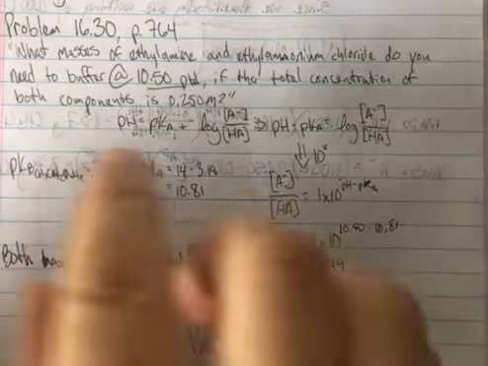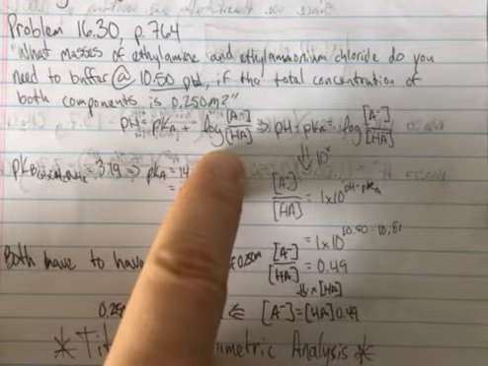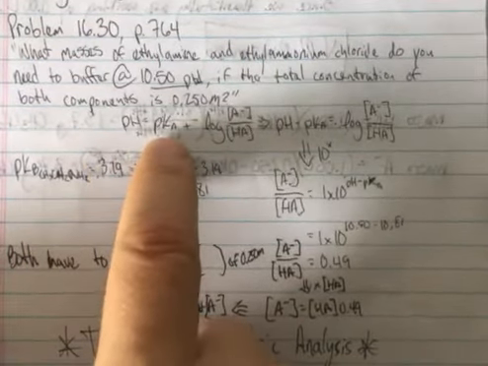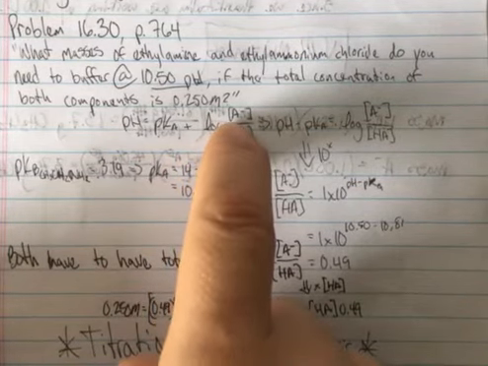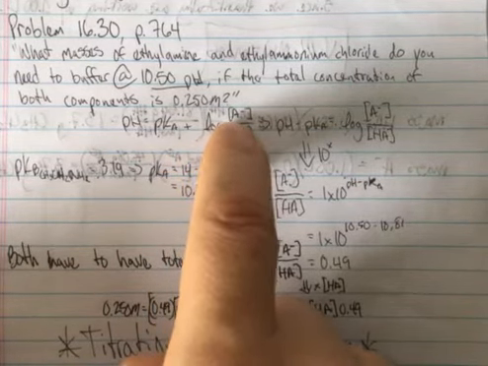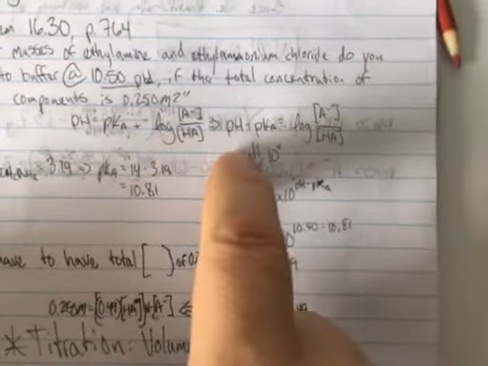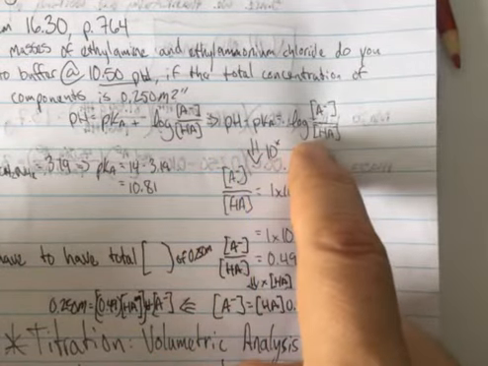Okay, so the first thing we're going to do is take the Henderson-Hasselbalch equation like we had in the previous example. So that means pH is equal to pKa plus the log of ethylamine concentration on the top over ethyl ammonium chloride on the bottom. Okay, so the pH minus pKa is going to be equal to that particular term.